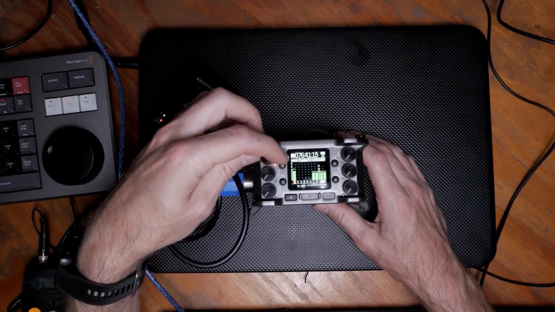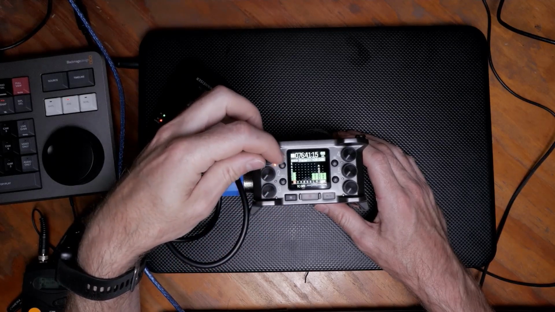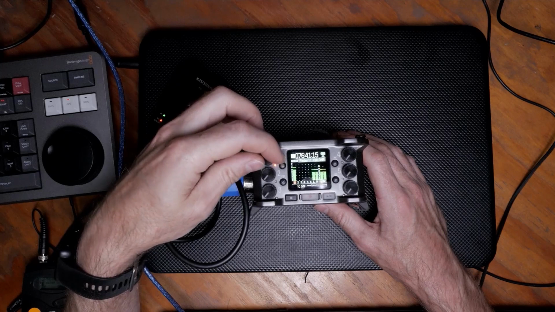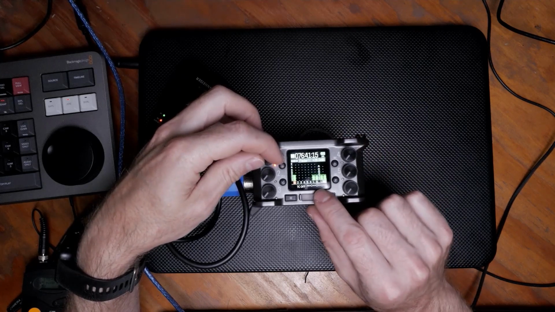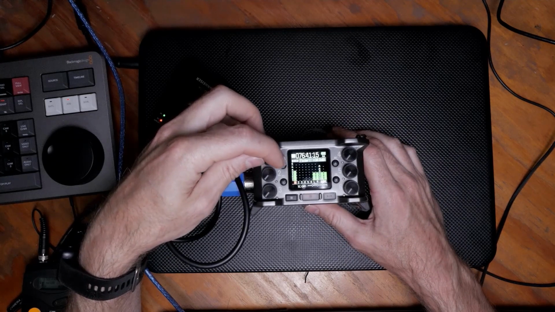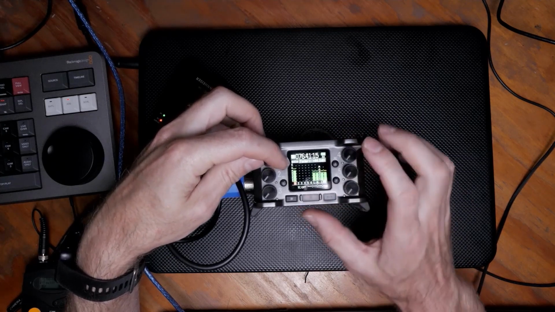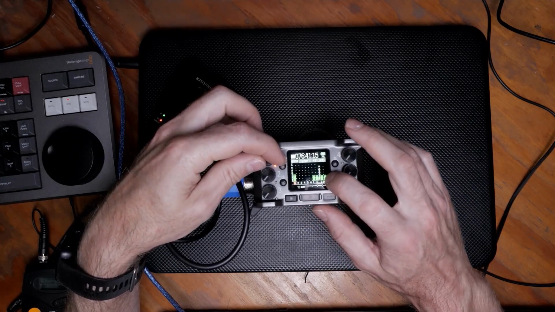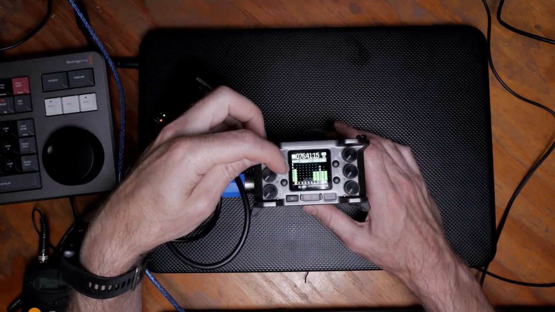I just want you to see this as well. You can also record a left and right channel. You can activate that in the settings. We're not going to go into that, but it does show you the left and right mix, and then there's also a line mix that you can see there.